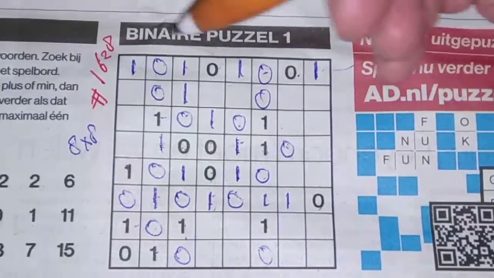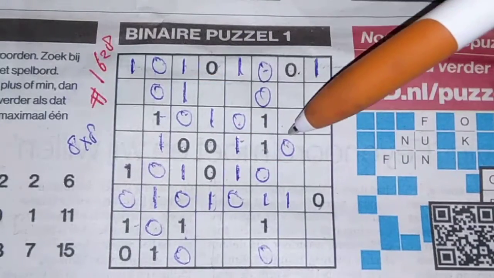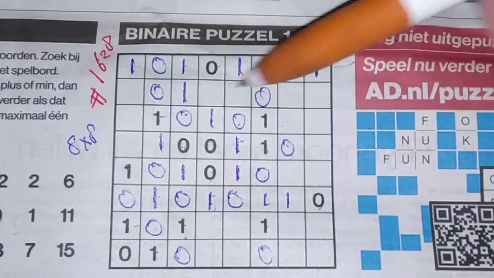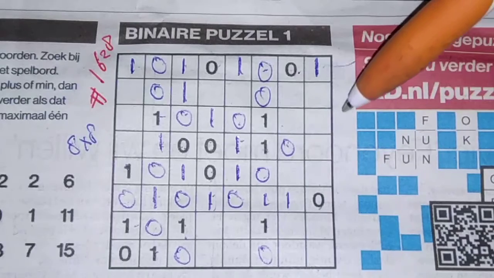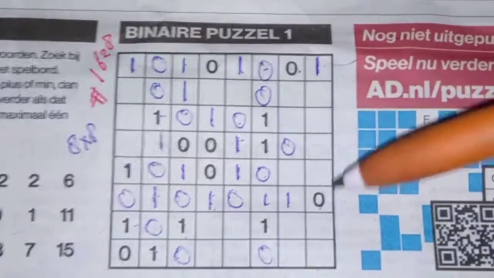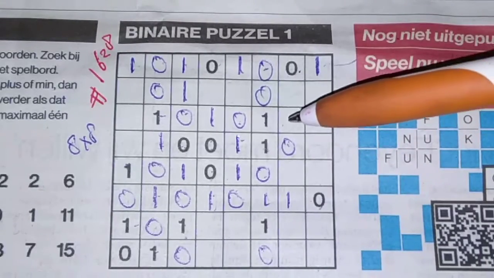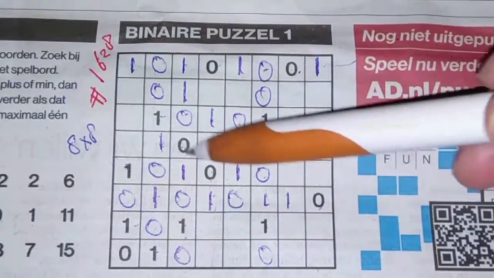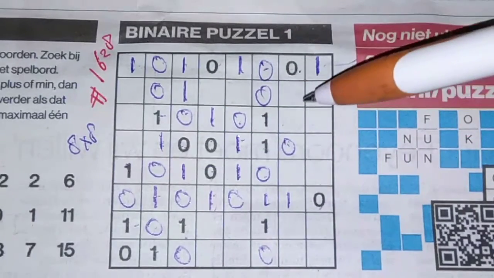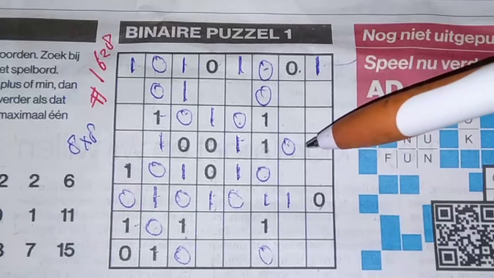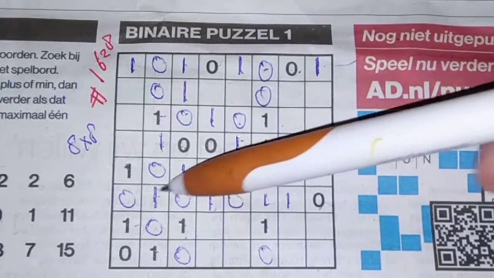Then 2, 3. 1, 2, 3. I think I need to compare. Yeah, let me compare. Which can I compare? With only one row.